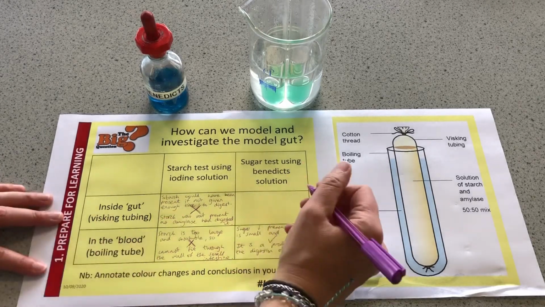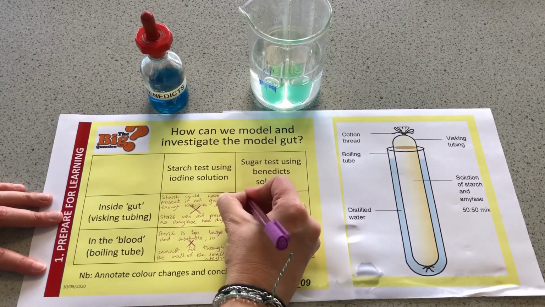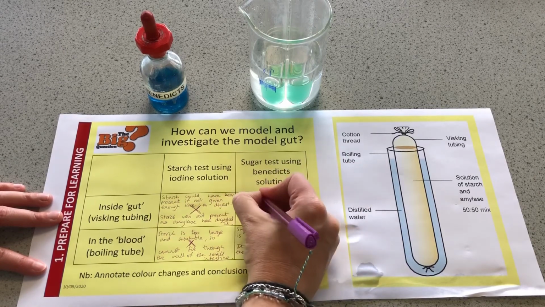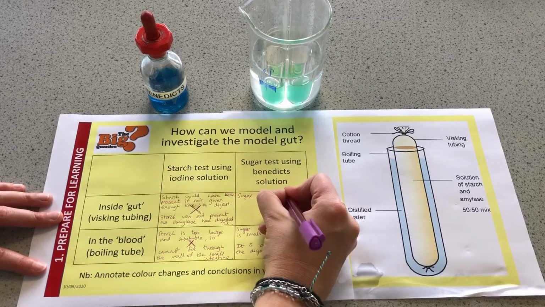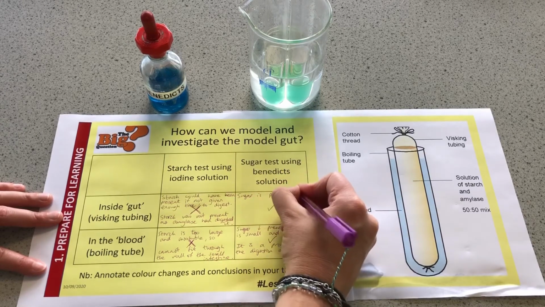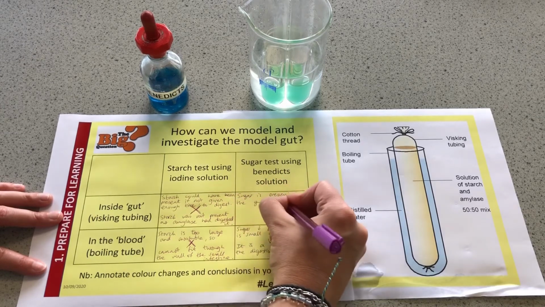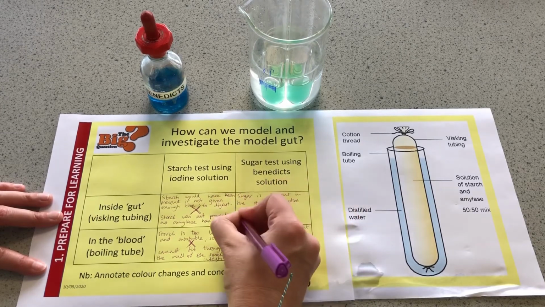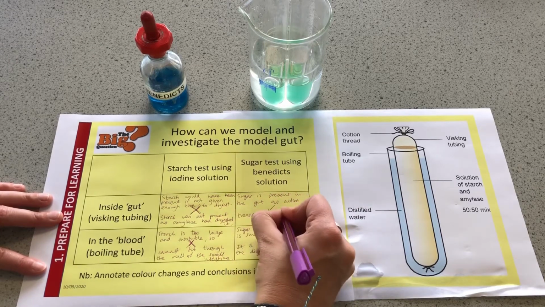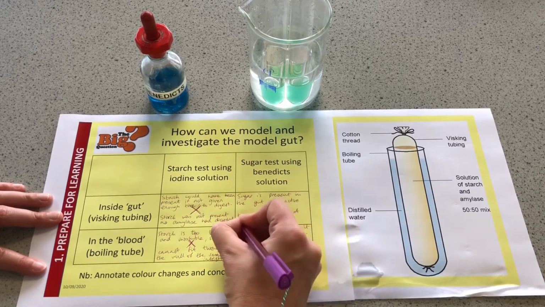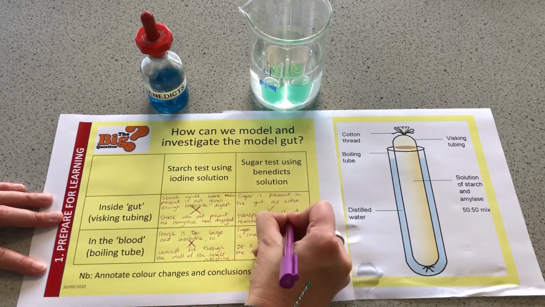So did we find sugar still in the gut? Sugar is present in the gut as active transport could not remove all of it.